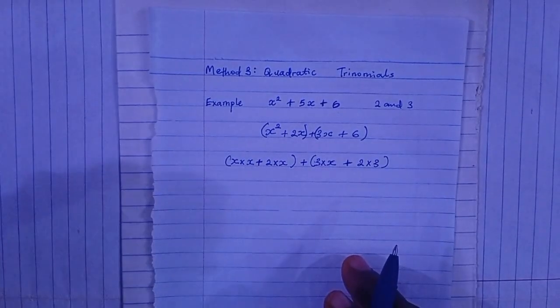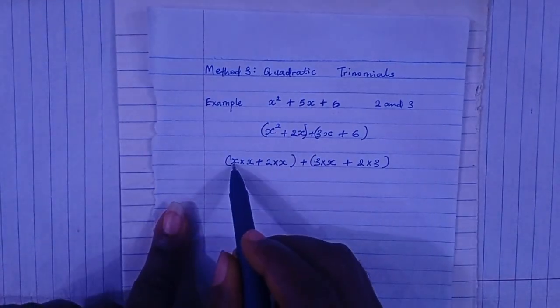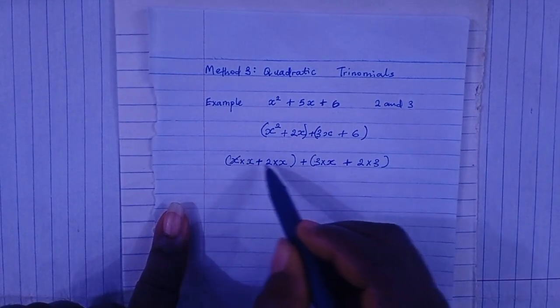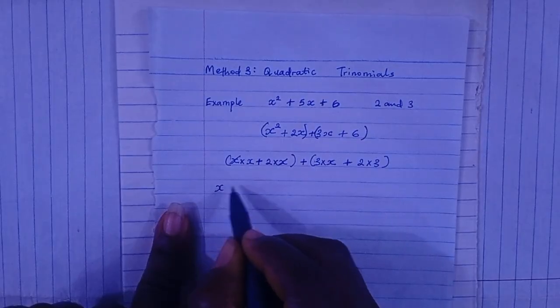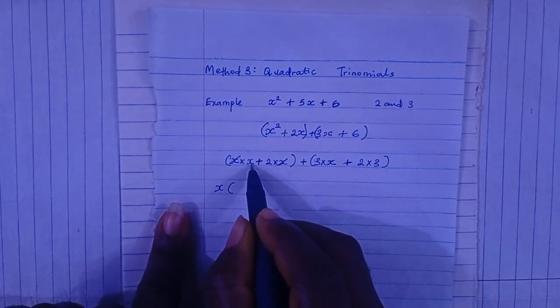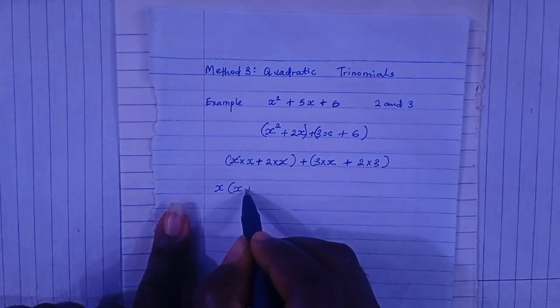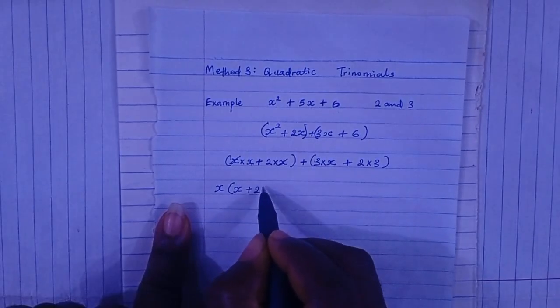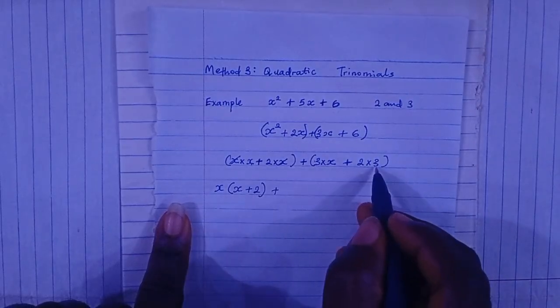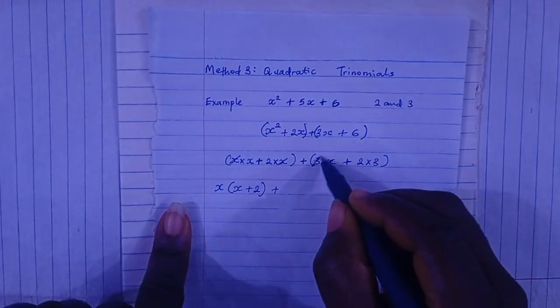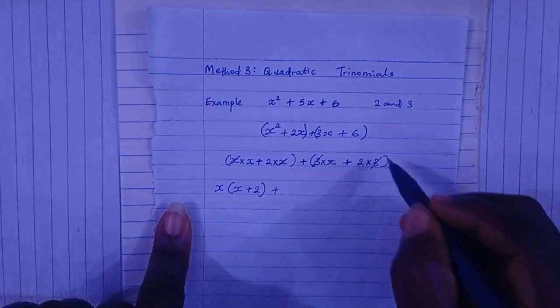Alright, so now let's bring out the common factors. We have x here and we have x here, so we write it out. Here is remaining x plus 2. Likewise here, the common factor is 3. 3 is here, 3 is here.